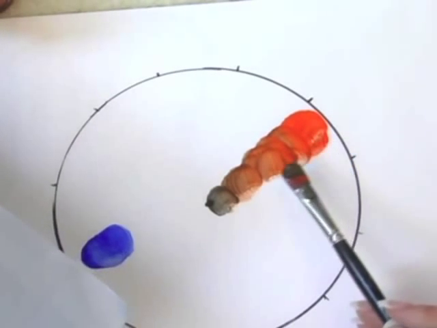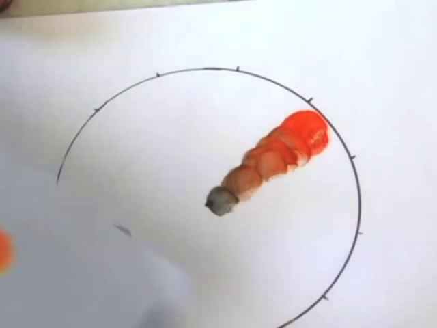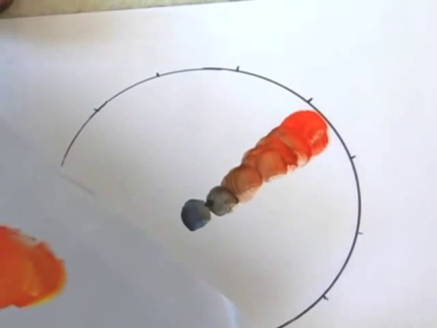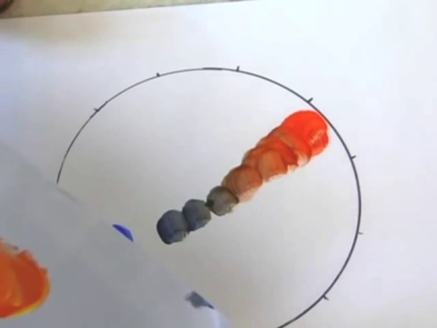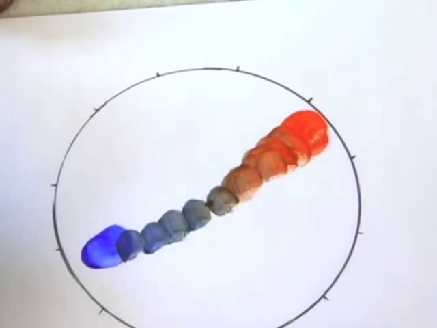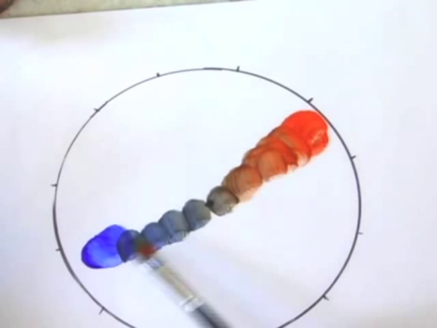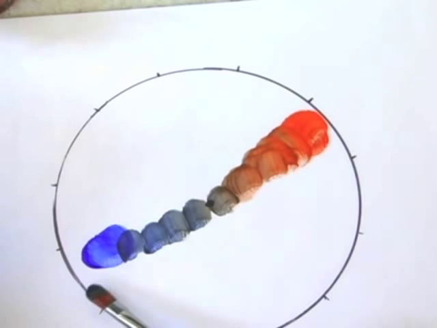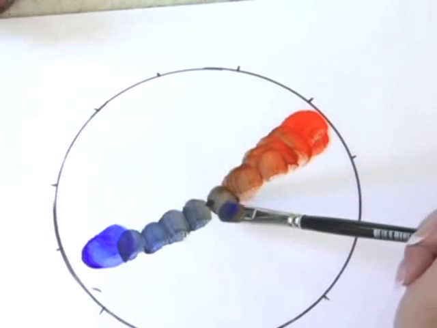Now I'm going to come back and continue adding more blue to it. Keep adding blue. You see that? I've now created the scale from my orange to my blues. And all that goes right through the pigment wheel and has all to do with understanding the pigment wheel.